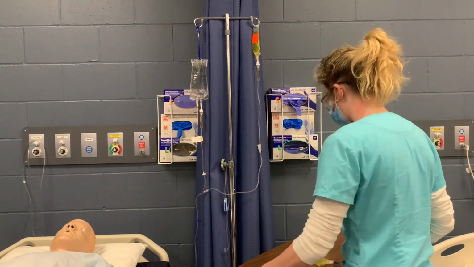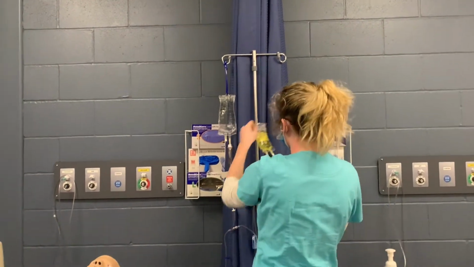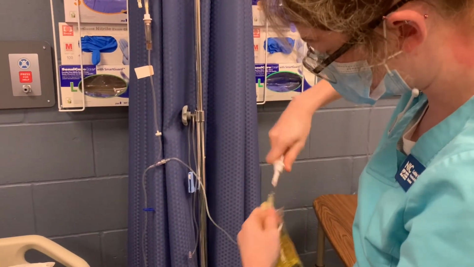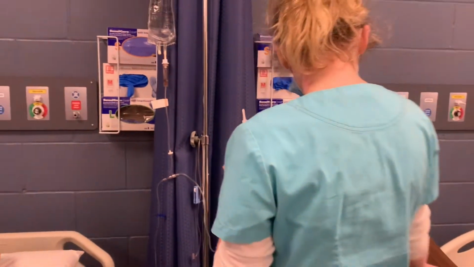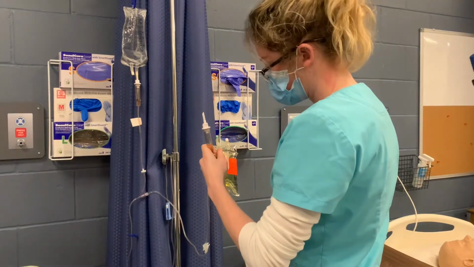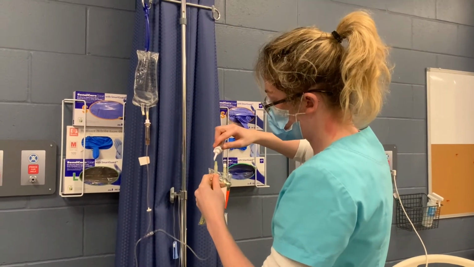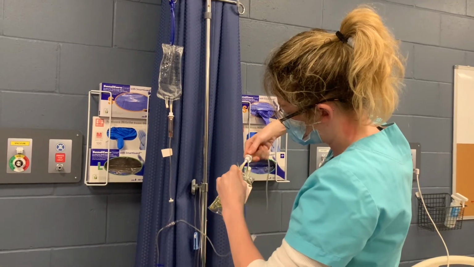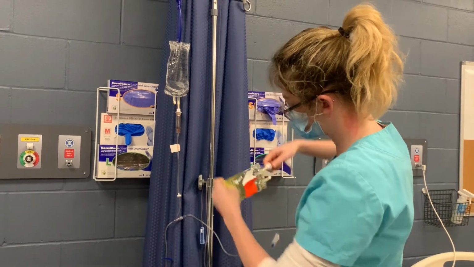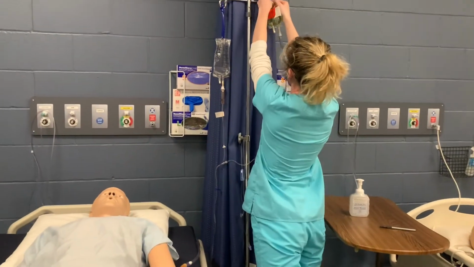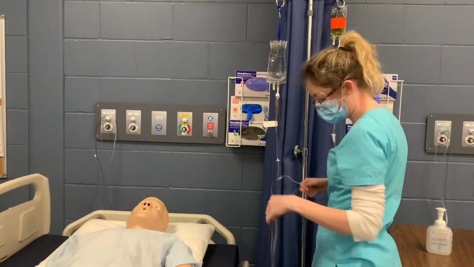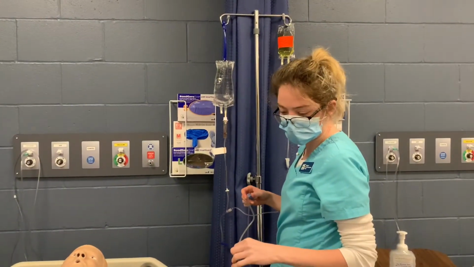I'm going to remove this tubing, invert it so I don't get medication all over myself, remove it, discard, and then remove this blue tab, being very careful not to touch any of this because it is sterile. And now that it's attached, I would normally attach it to him, but because it's a doll, it wouldn't run.